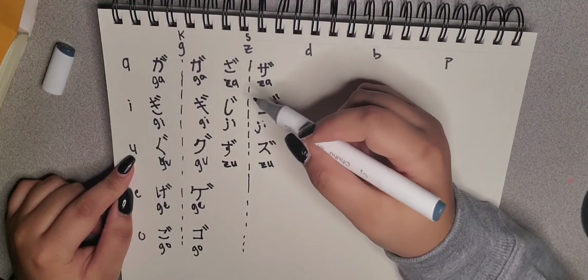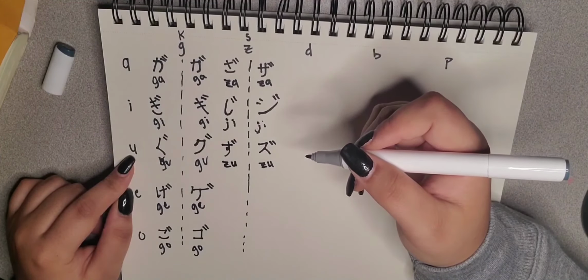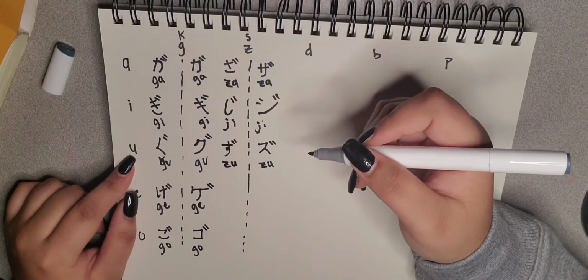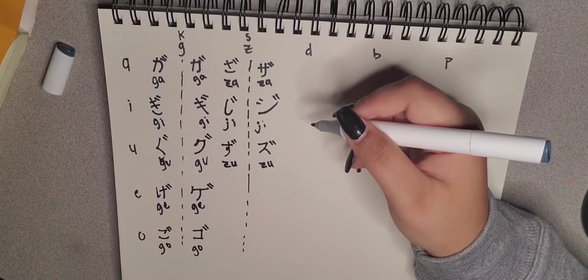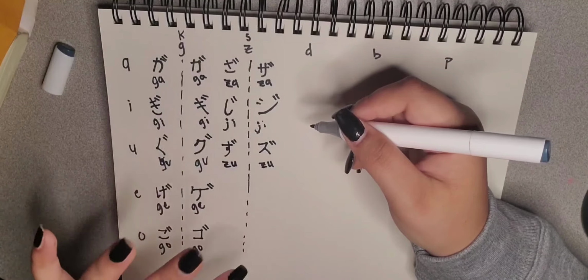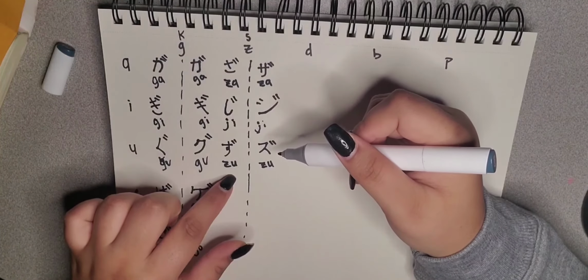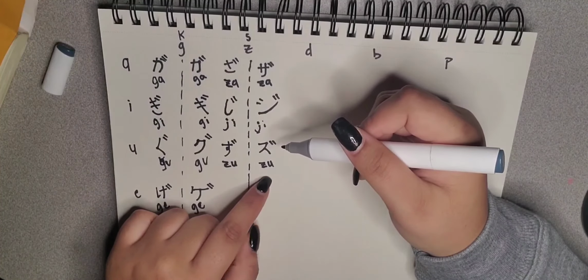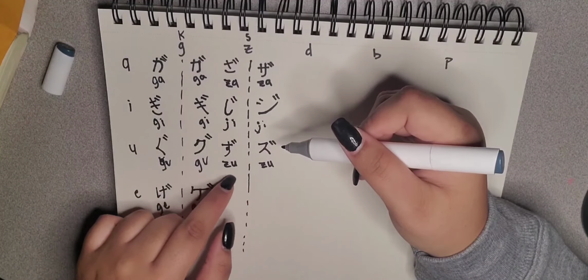Just like when you go to the zoo and you see all the animals, a zoo, Z-U, zoo. Or sometimes you can see the ooh sound written as a double O, like how you would see in book or look, that ooh sound. Hiragana zoo, katakana zoo.